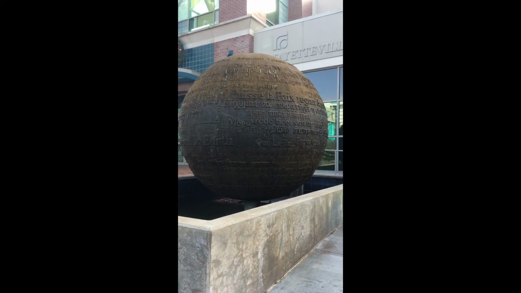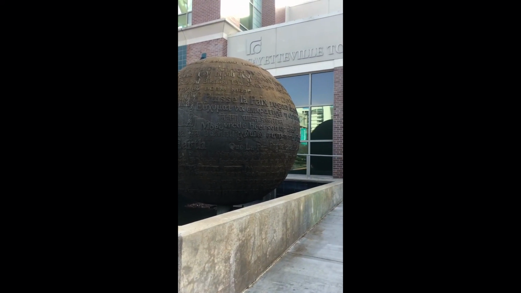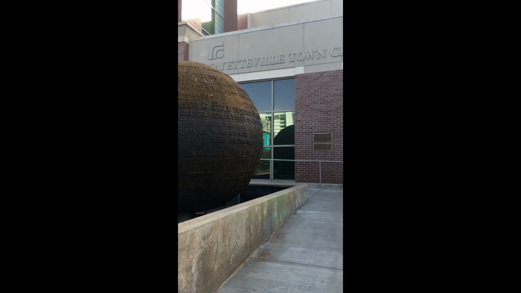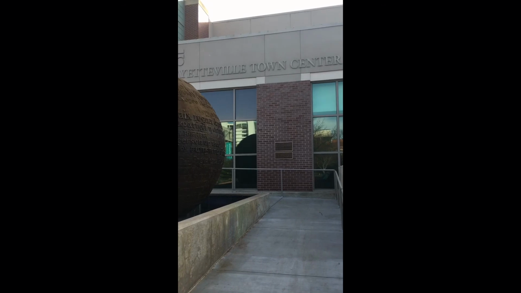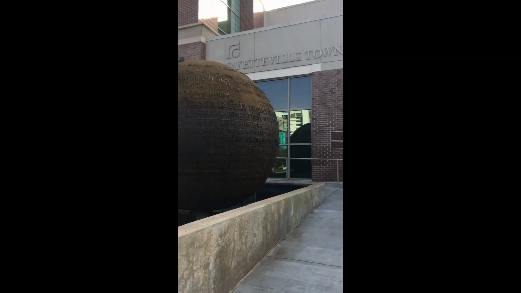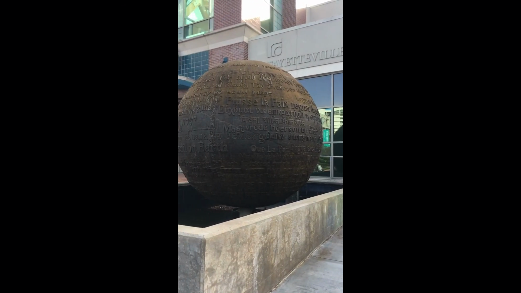The use of massive spheres in modern art is entertaining. Consider the Dallas Eye or the Sfera con Sfera. But this sphere does more than create awe. It draws attention to the powerful message of peace on earth.